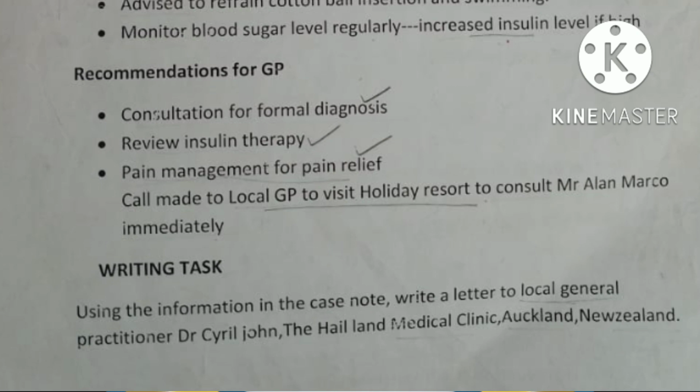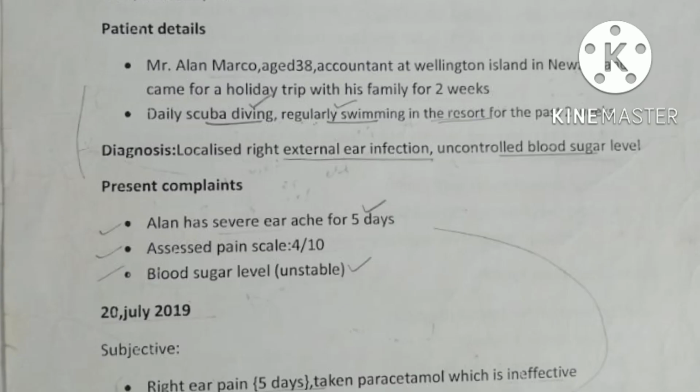So the reader is Dr. Cyril John, local general practitioner, the HELNA'S Medical Clinic, Auckland. The date is 20 July 2019. Dear Dr. John, reference Mr. Alan Marco, aged 38. In the introduction: I am writing to request immediate consultation and further treatment for Mr. Alan Marco, who has a localized right external ear infection and uncontrolled blood sugar level. Then we can give some social information about him: Mr. Marco came for a holiday trip to the resort and was involved in water sports activities for the past 2 weeks. So the doctor got some information.